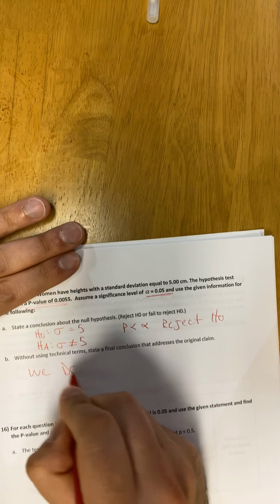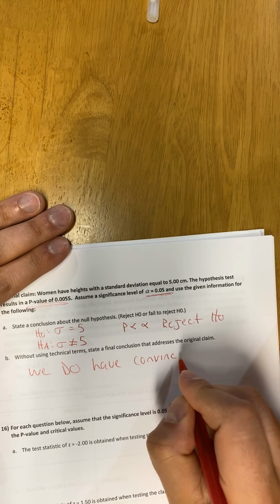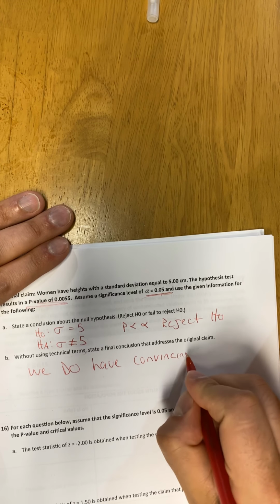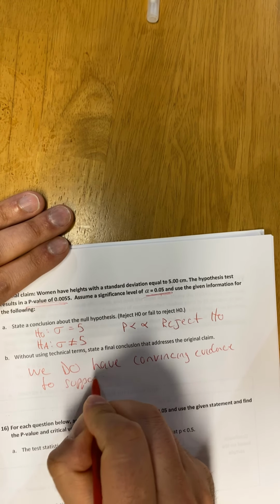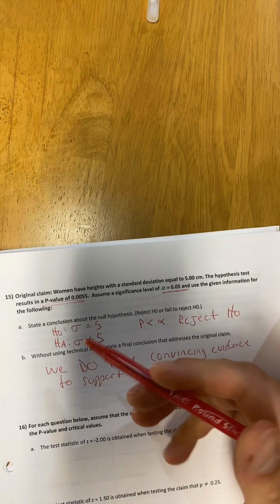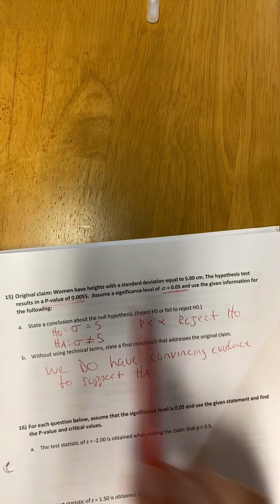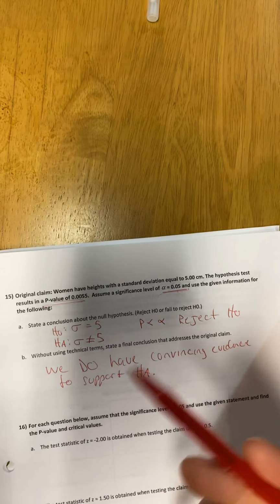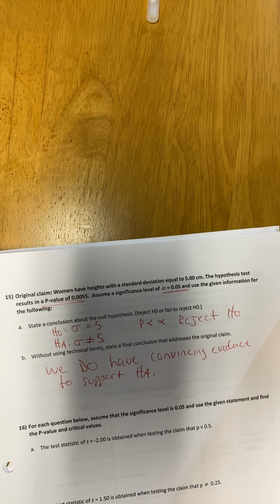So we do have convincing evidence to support Ha. It doesn't mean Ha is true, it just means I have evidence to say it's true. Because you never really know unless you measured all women. It would be pretty hard to do because you could have some cat lady that's not coming out of her house, a homeless woman, a woman that's not answering her phone, all sorts of possibilities.